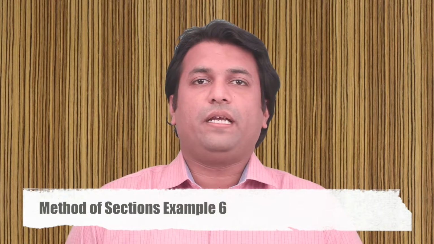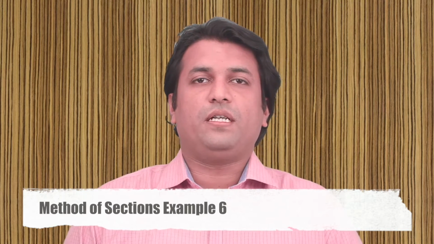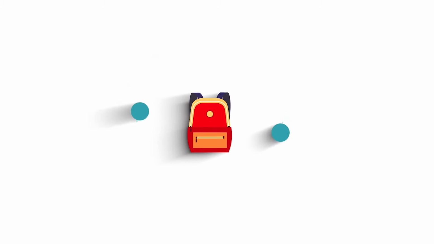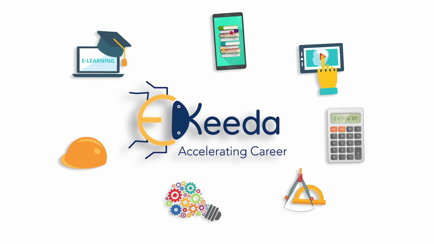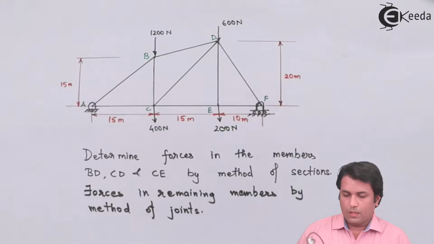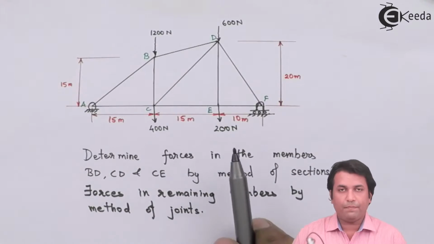Hello students, now we will see the next example in method of sections. I hope this session is going to be interesting for you all because I'll be taking method of joints as well in the same example. You can see that this is the next example.